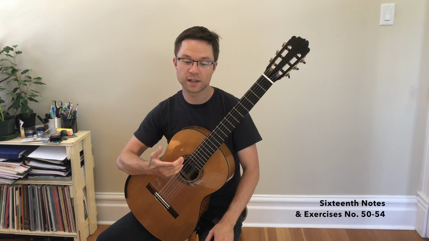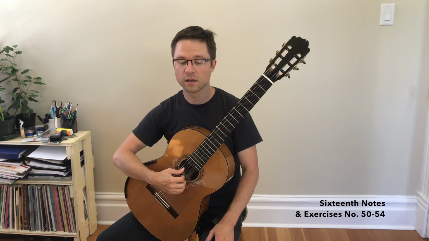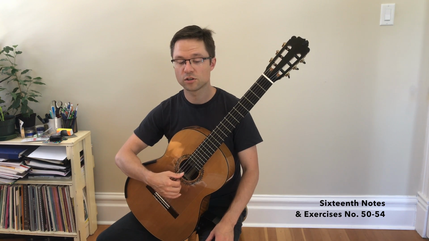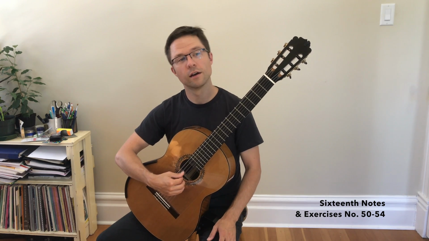So you'll notice there that 16th note rest on the third beat of the second to last bar. 1, 2, 3, 1.